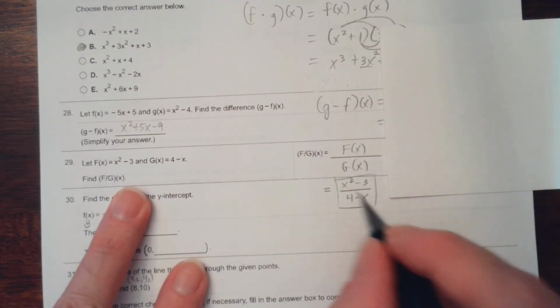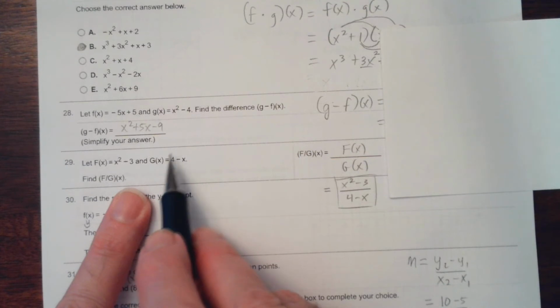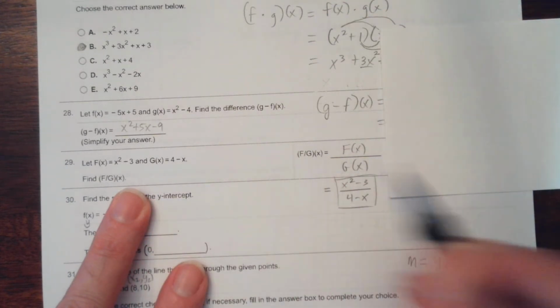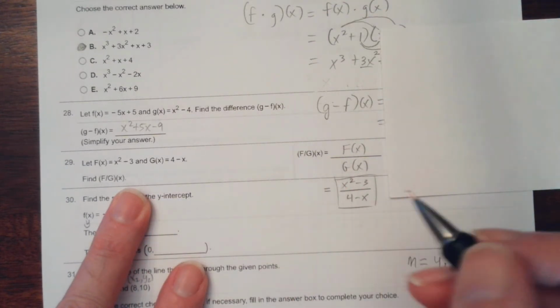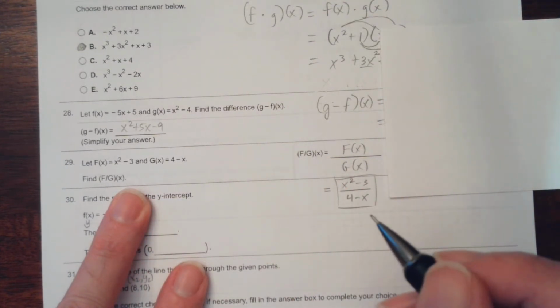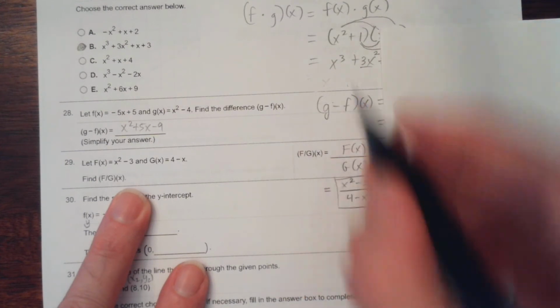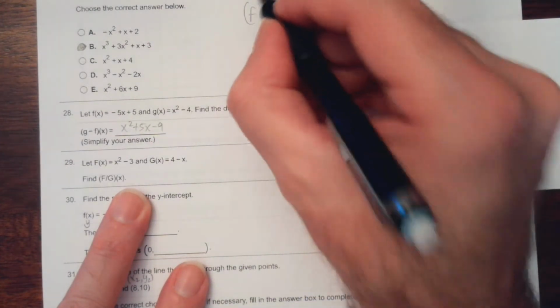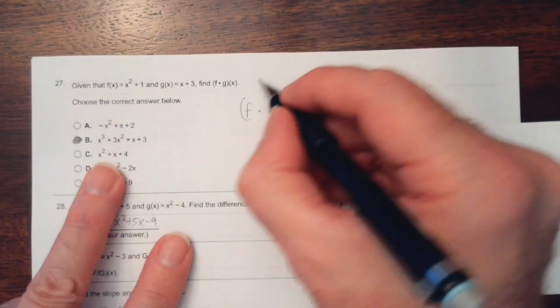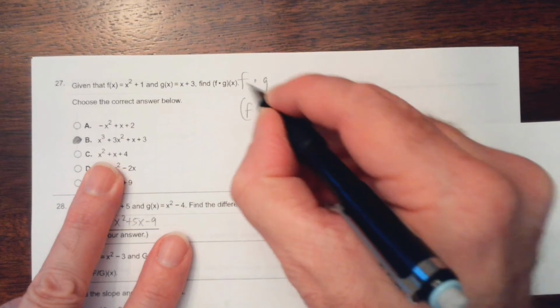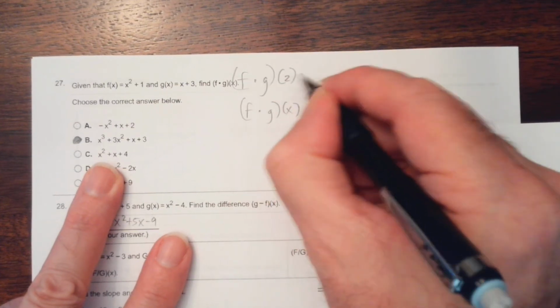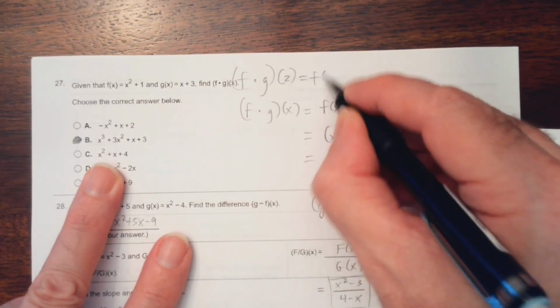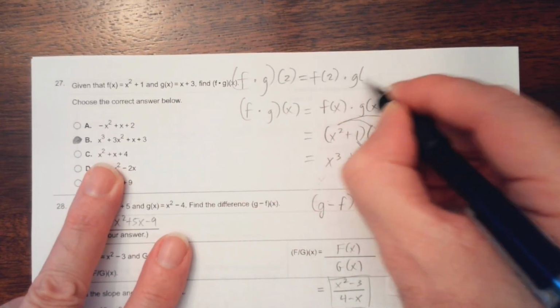Now, I do want to point out one thing here. I didn't have you practice one where you had numbers but you should be able to do the same thing with numbers. For example, up here, let's go back to 27. If you had to find f times g of 2, that would be f of 2 times g of 2.